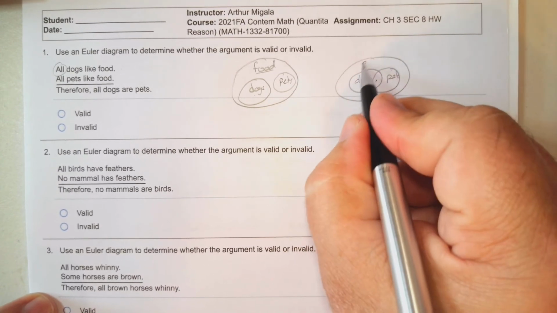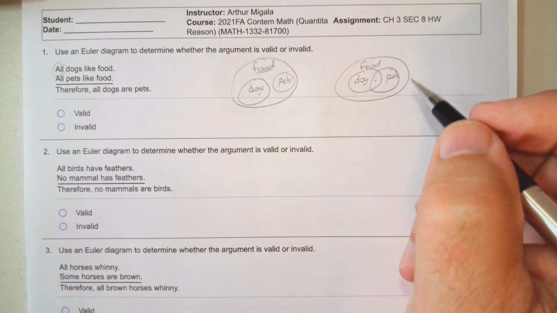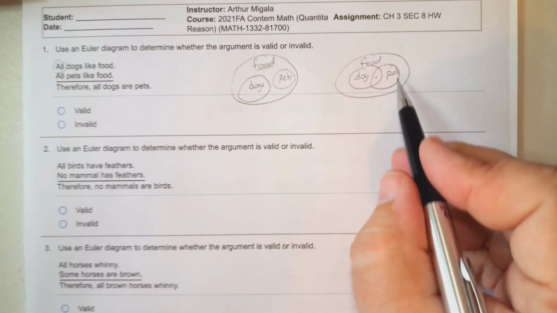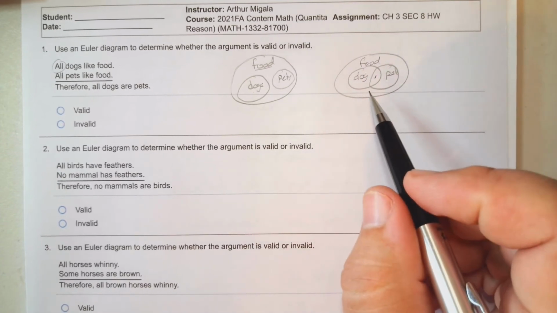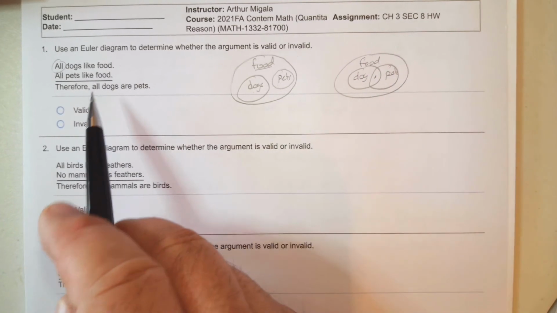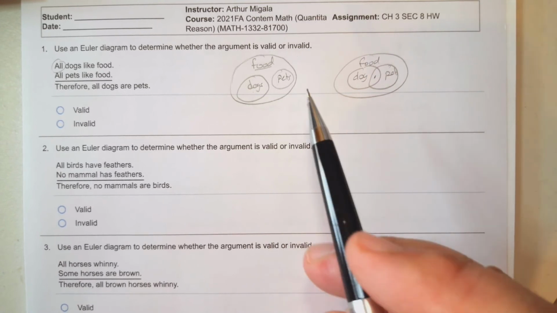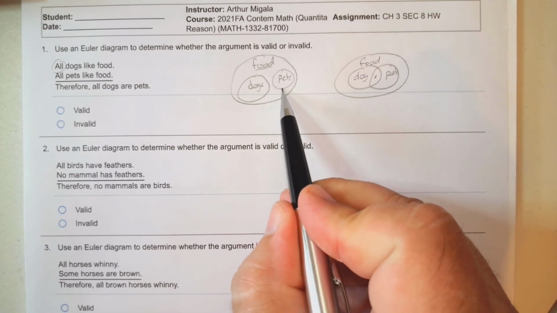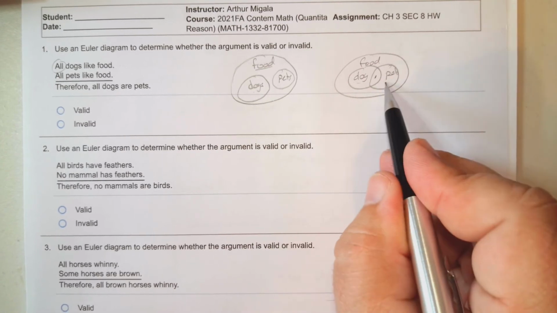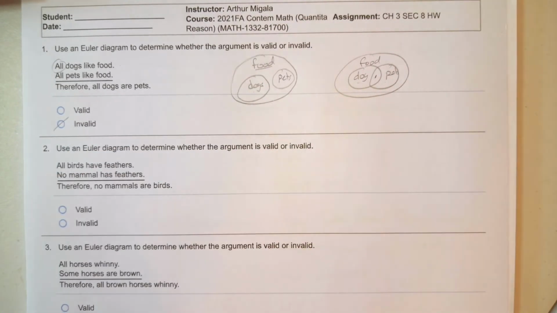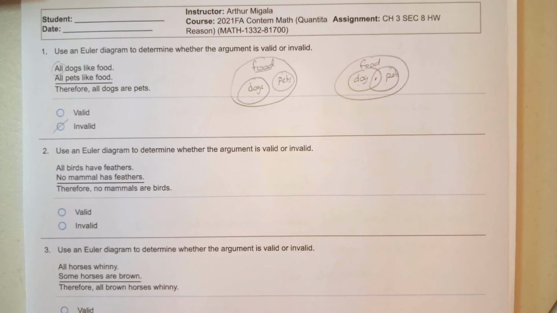Yeah. But all pets like food. So therefore, all dogs are pets. Well, here's an example where all dogs are not pets. And likewise here. So this is an invalid statement because I can make that diagram.